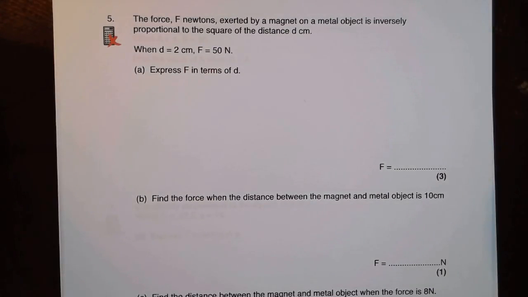Question 5. The force F newtons exerted by a magnet on a metal object is inversely proportional to the square of the distance d centimeters. When d equals 2 centimeters, F equals 50 newtons. Express F in terms of d.